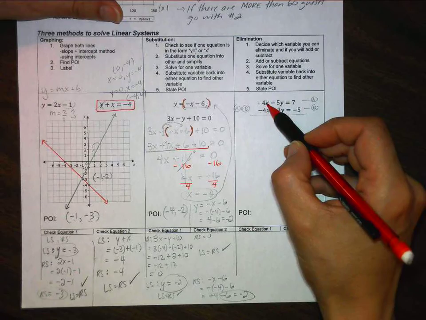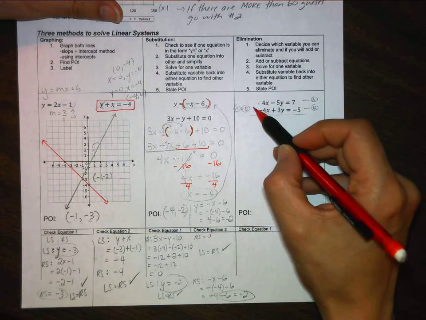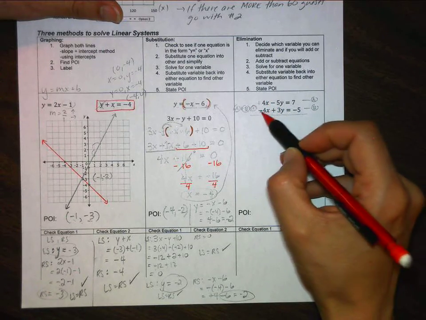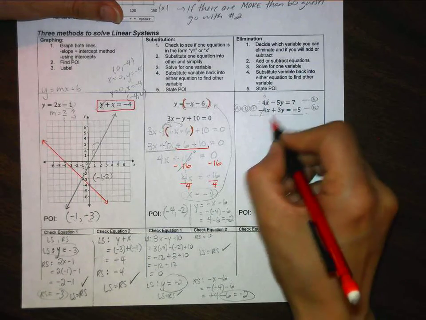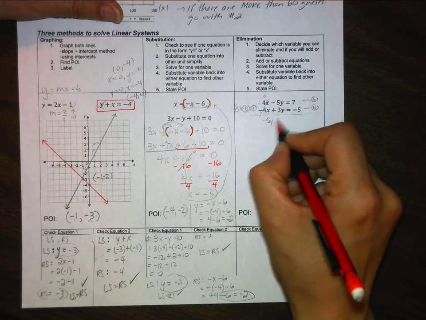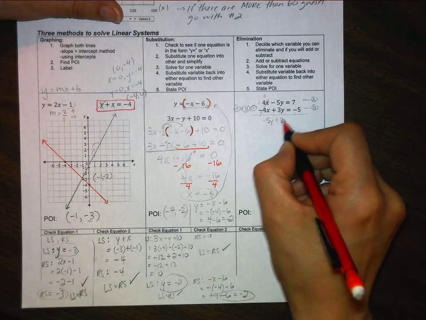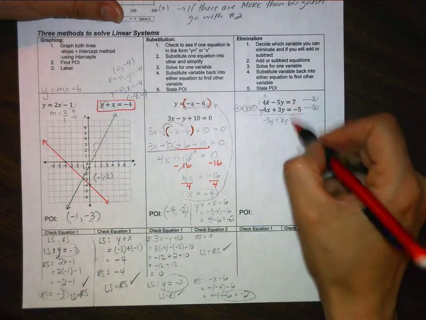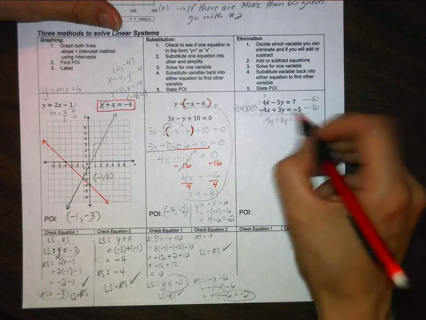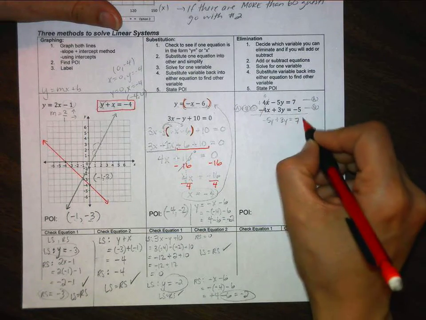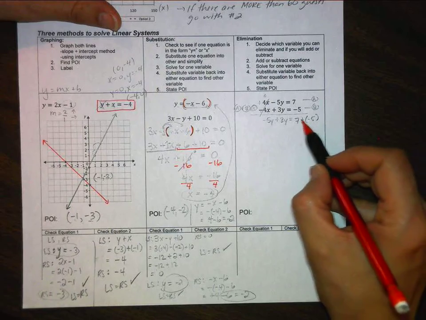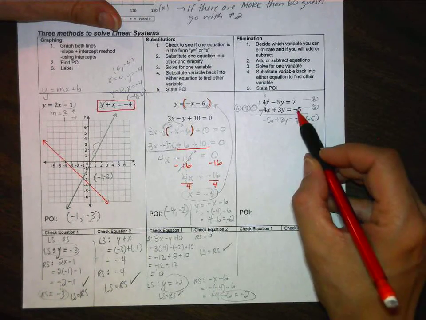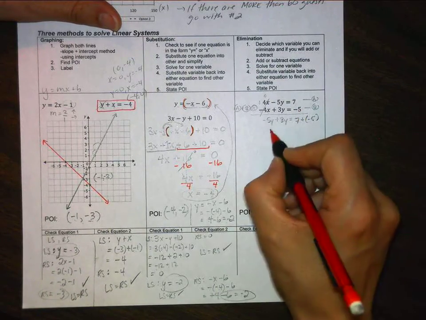So 4x plus negative 4x ends up giving me 0. Here, I could write it down, negative 5y plus 3y. Now everything on this side of the equation I'm still adding. So I have 7 plus negative 5. So you have to remember still that you're adding. I know that there's a negative here, but that comes from here, not because I'm subtracting it.